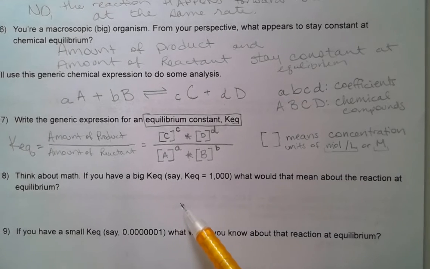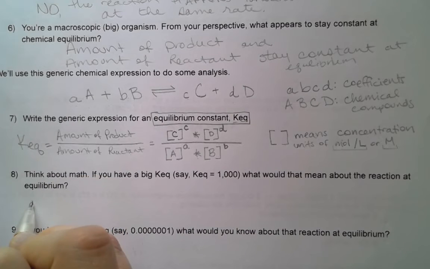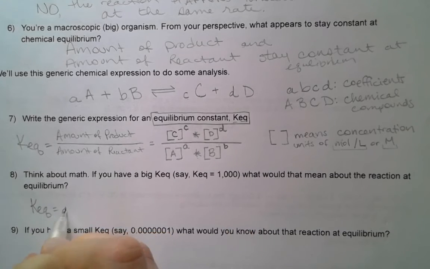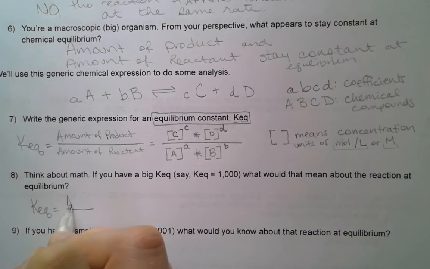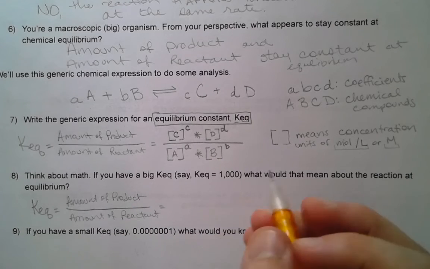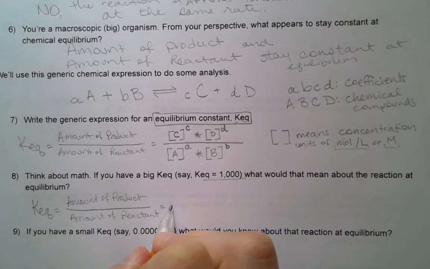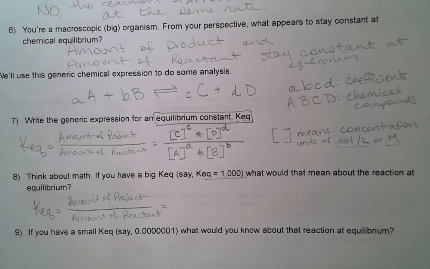Let's do it. Okay. Think about math. If you have a big KEQ, say 1,000, what would that mean about the reaction at equilibrium? So think about what KEQ is: amount of product divided by amount of reactant, and your KEQ in this case, let's say it's 1,000. Does 1,000 mean 1,000 over 1 or 1 over 1,000?